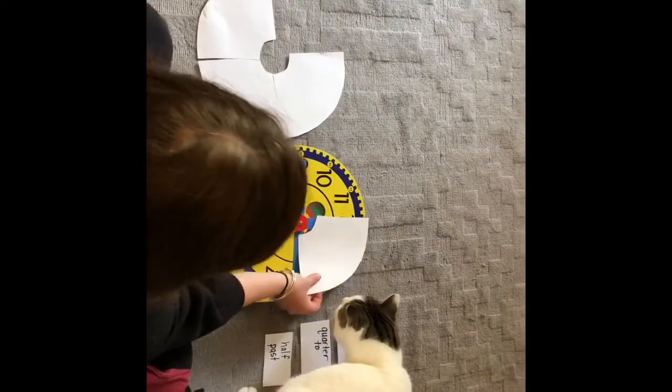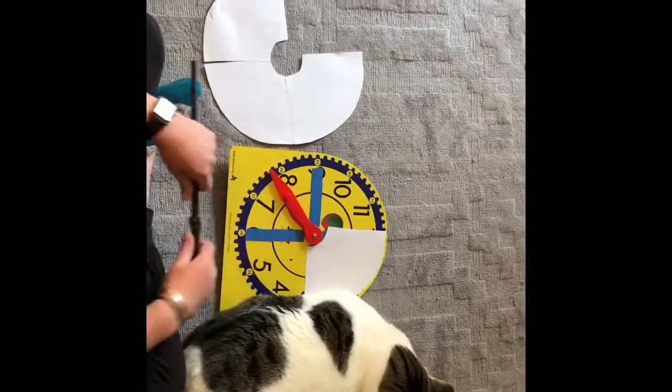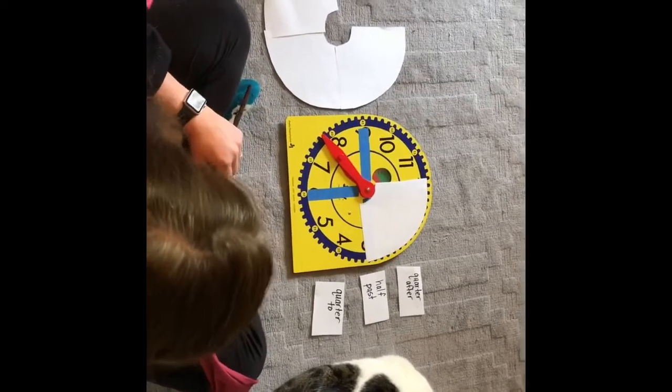So if I cover this up right here, and like I was saying before, my trusty companion here sat down to keep me company.